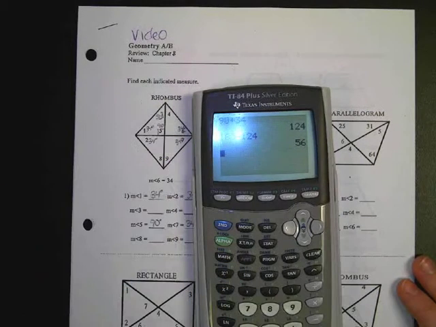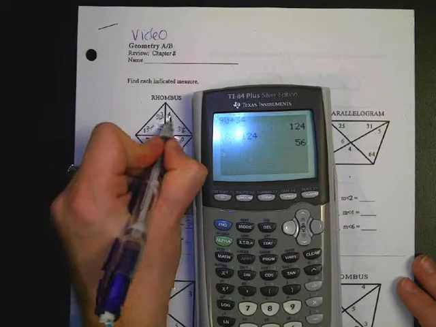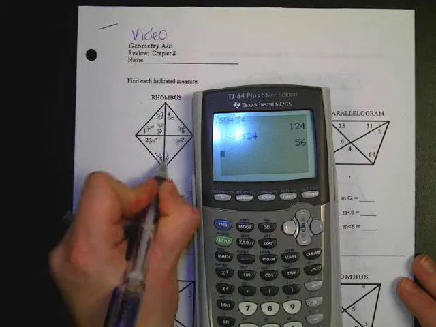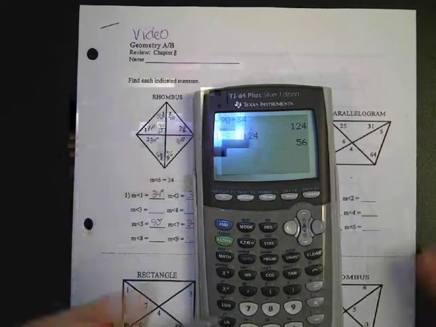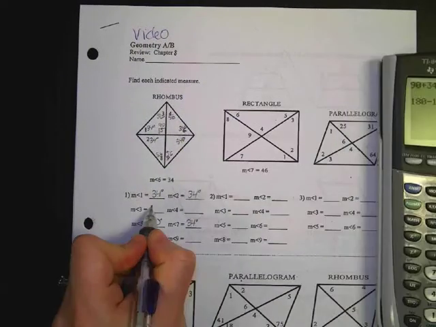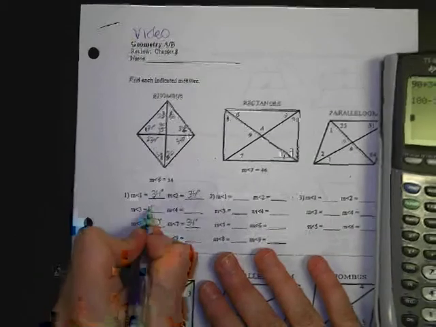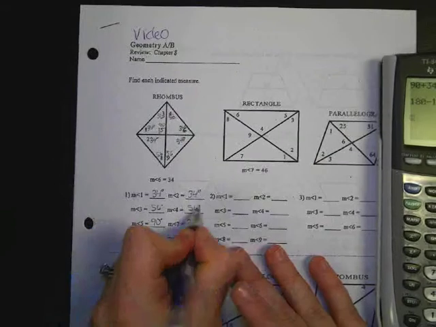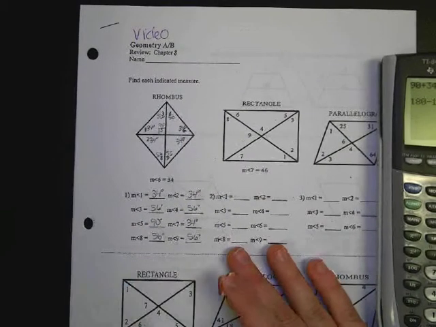which leaves me 56 degrees. And now I can say, okay, 3, 4, 8, and 9 are all 56 degrees because I can fold it across and I can fold it down and see what lines up. So angle 3 is 56, angle 4 is 56, and 8 and 9 are both 56 degrees.